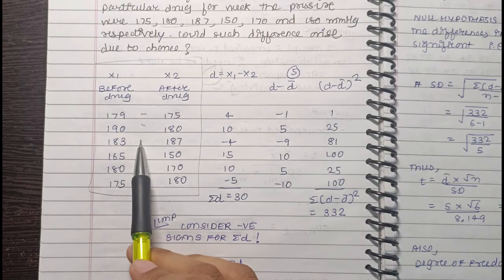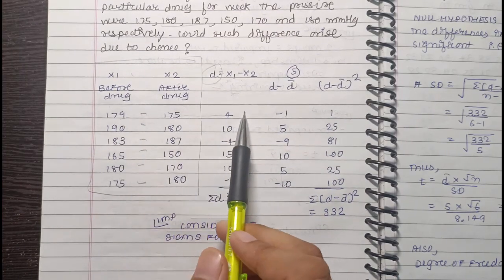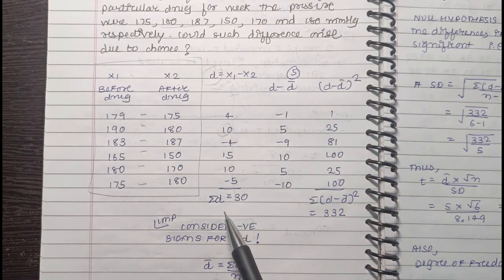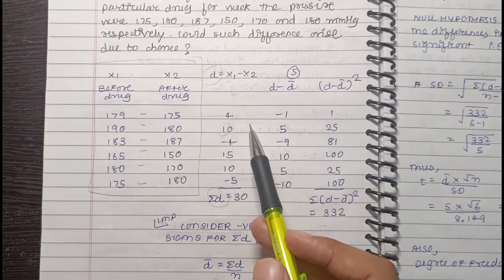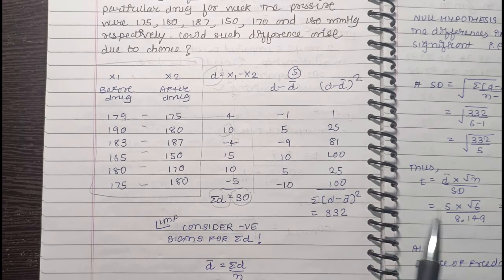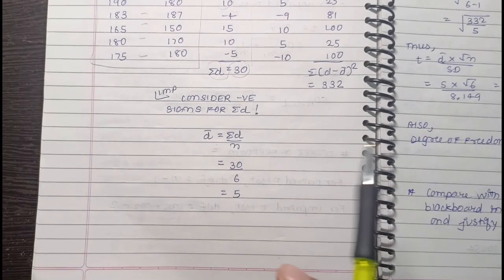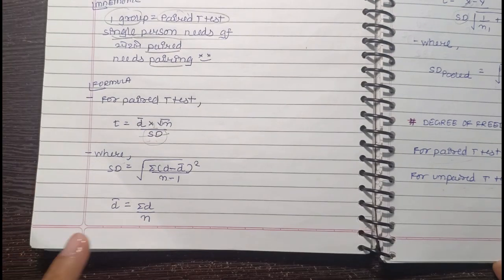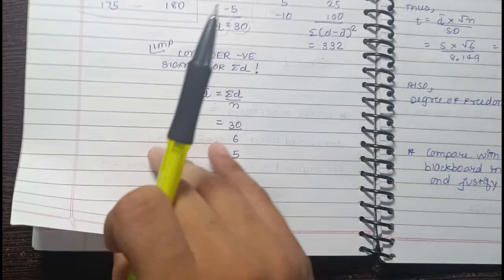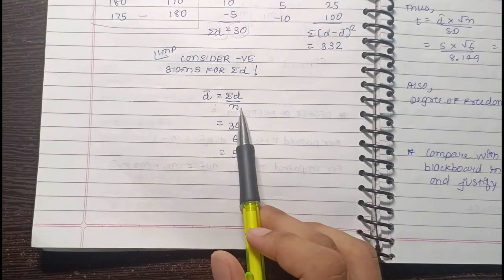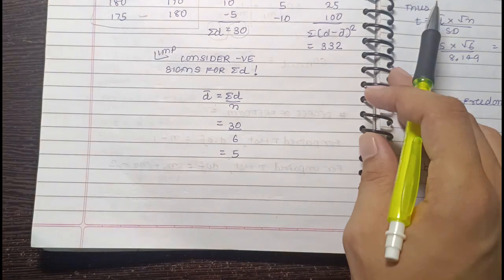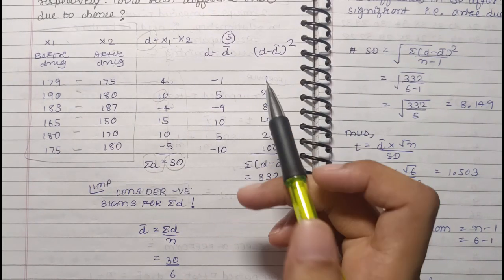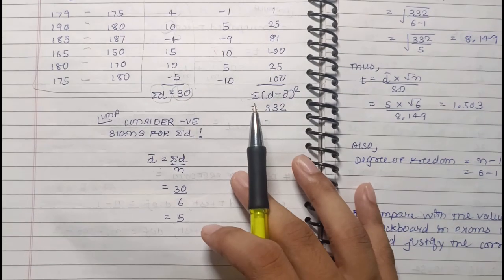So just subtract this and we will get the answer, that is 4, 10, minus 4, etc. Then, considering the negative signs, to calculate sigma d, after adding all these values we get 30 as our answer. Then we find out d bar. What is d bar? D bar has been written in the previous formula, that is sigma d divided by n. By applying this formula, sigma d by n, that is 30 by 6, is equal to 5. Now we make another column, that is d minus d bar. The d bar value is 5.